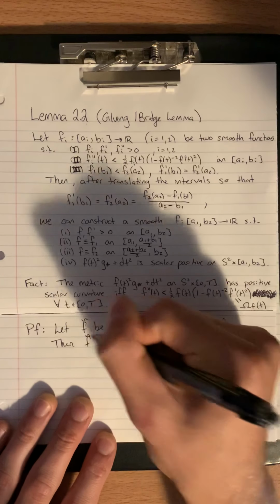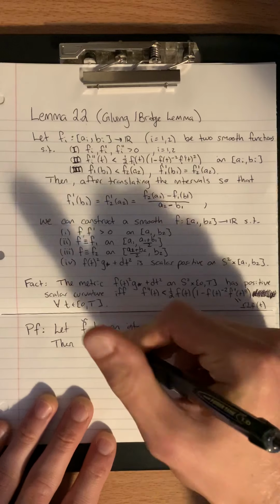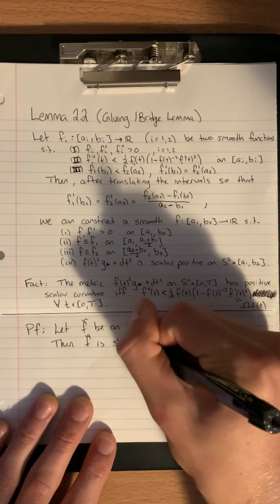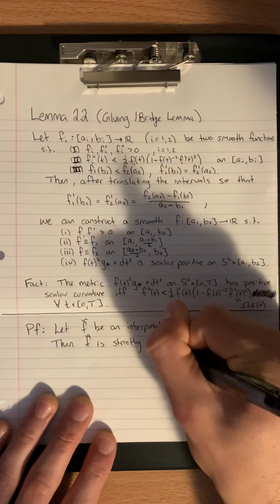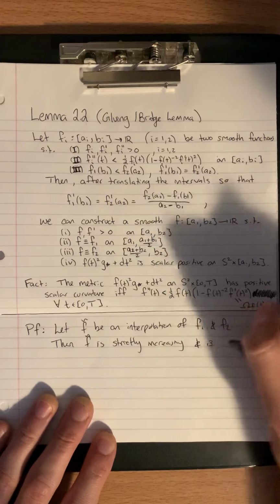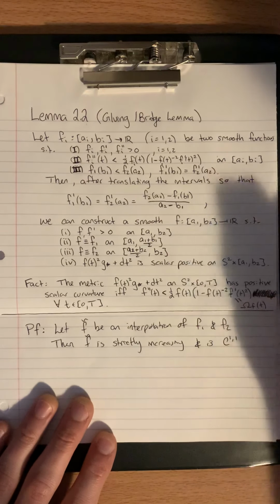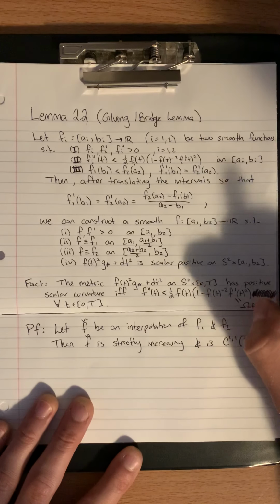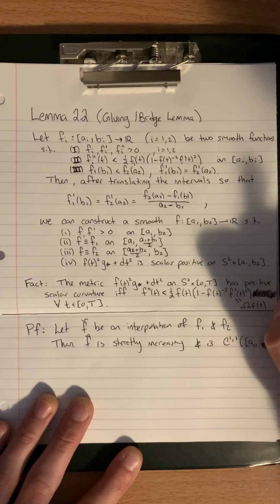Then F tilde is strictly increasing and is actually C^1,1 on, well, let me just write it once here, on A1 to B2.